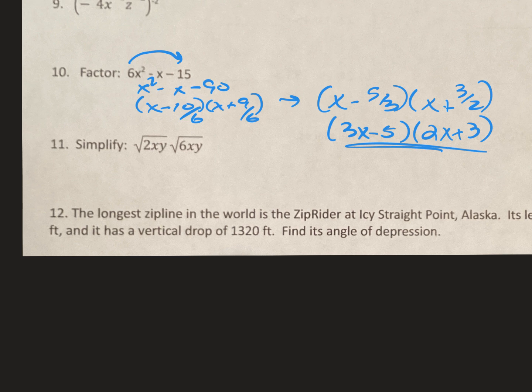Number 11, 2 radicals multiplied. You're allowed to multiply radicals. So I'm going to get 2 times 6, x squared, y squared. Now, couple things here. You got to break down the 12. 12 is really square root of 4 times square root of 3. Square root of 4 is 2. It's coming out. Square root of 3, I don't know. It's staying in. And then the index right there is 2.